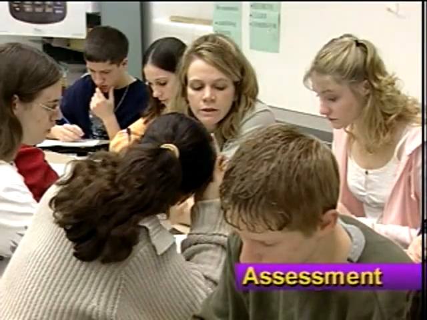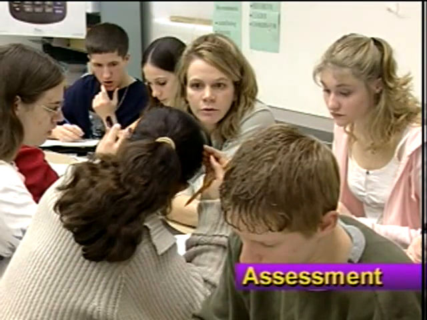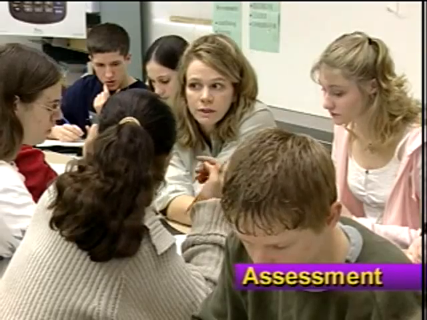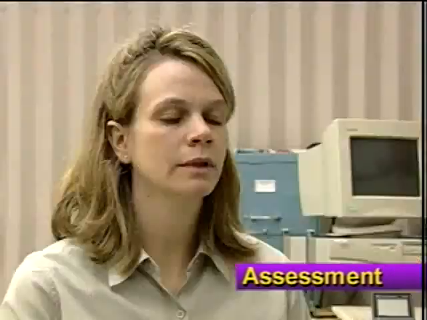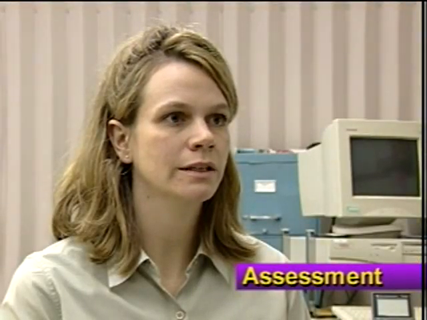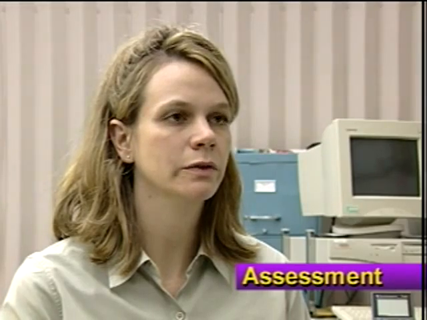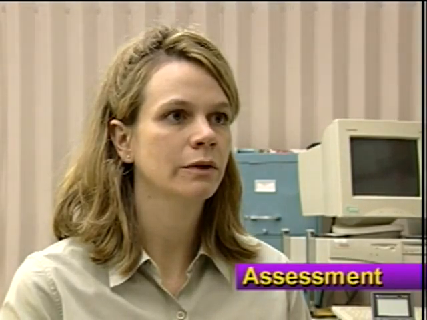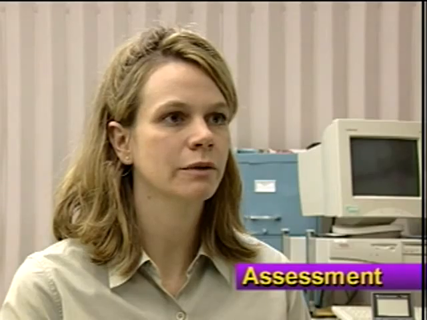The students were assessed on their understanding of the activity during my interaction with them during the small group discussion. I will also be assessing the information that they turned in on those worksheets to evaluate whether or not they understood the concepts that were being taught.